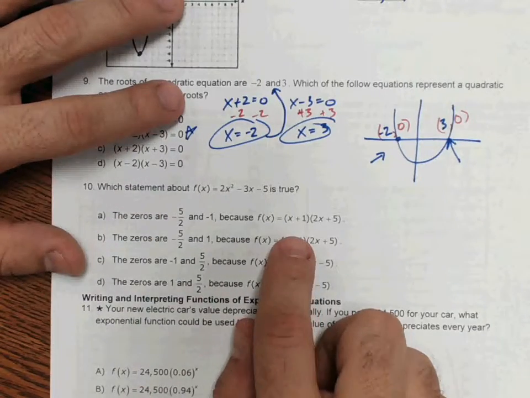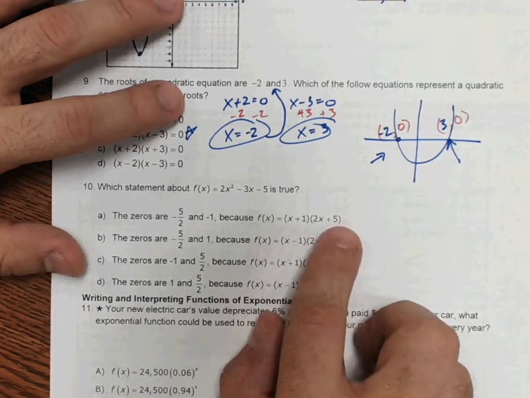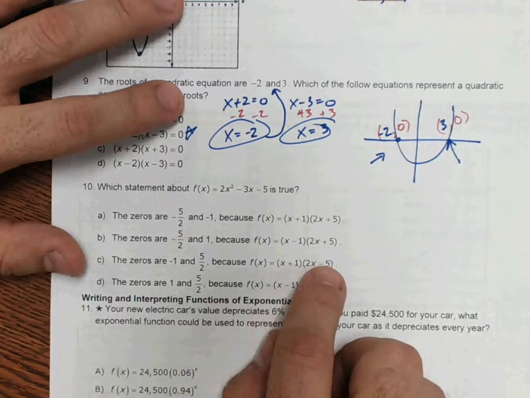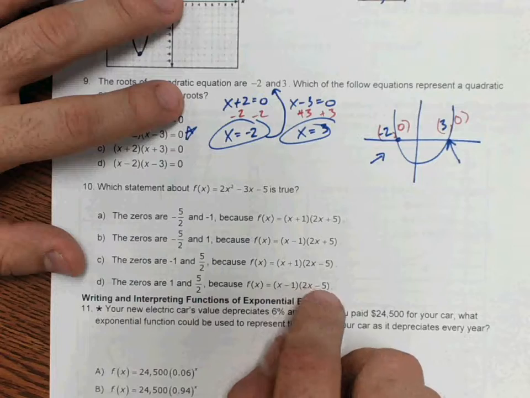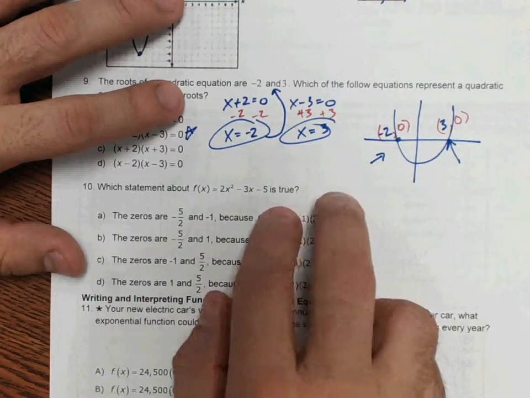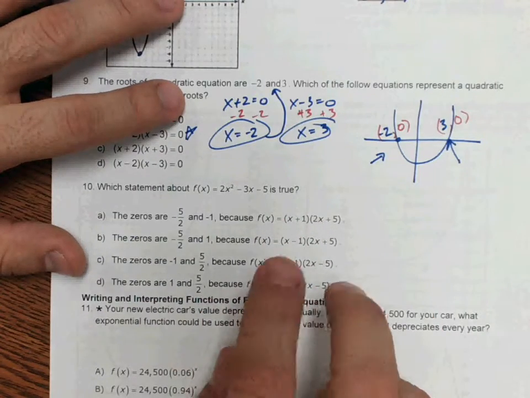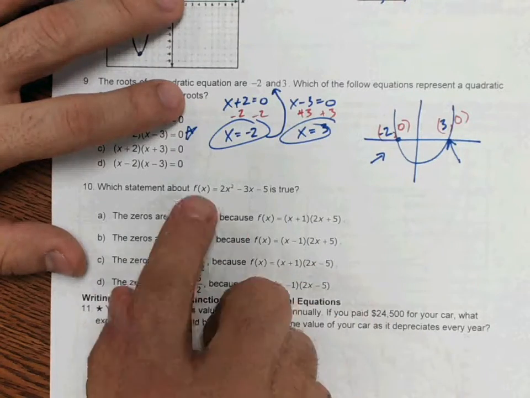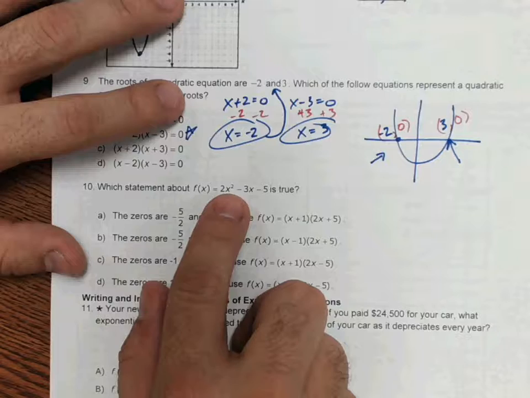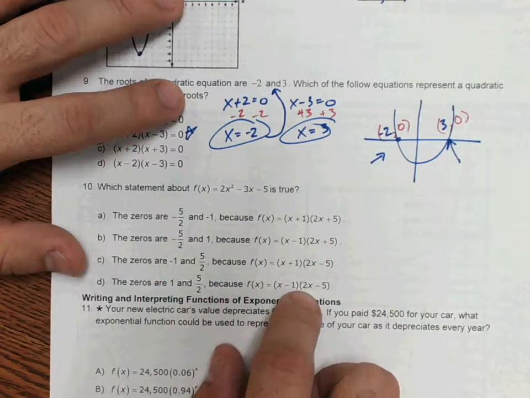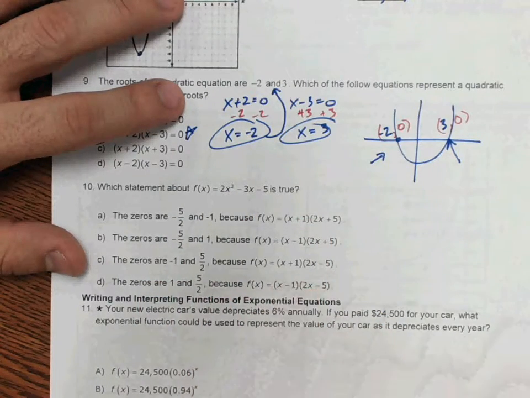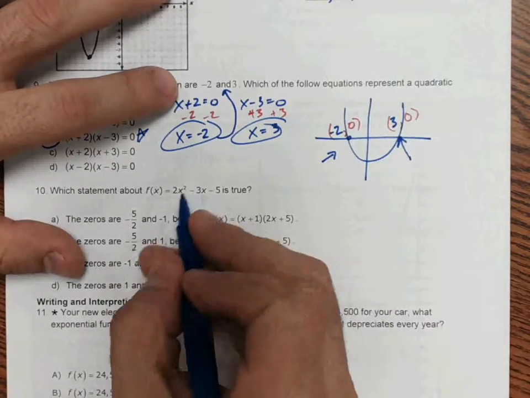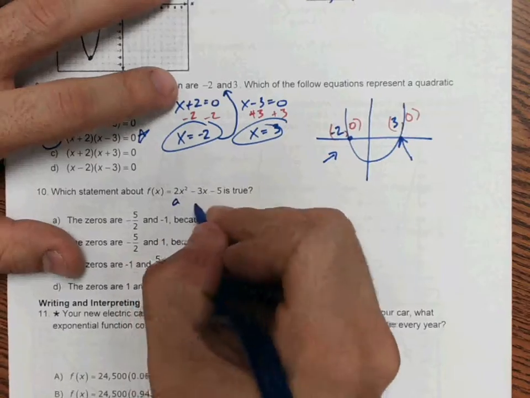Over here we have different factors. x plus 1 and 2x plus 5, x minus 1 and 2x plus 5, x plus 1 and 2x minus 5, x minus 1 and 2x minus 5. So these are each different varying sets of factors with pluses and minuses switched out. So what this means is that this should factor to one of these pairs. Now, since we got pretty good at factoring, I'm going to use that method, and then we're going to check it using the calculator.